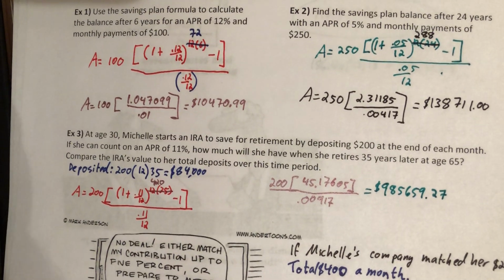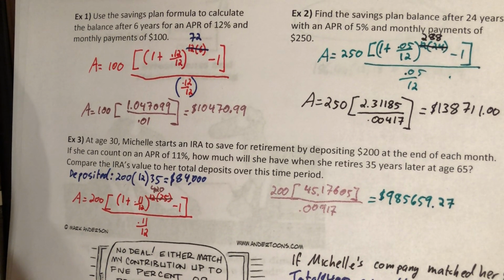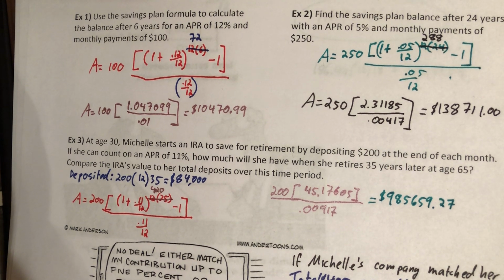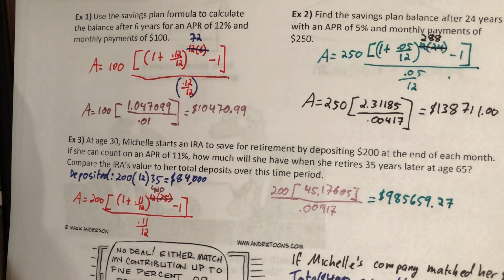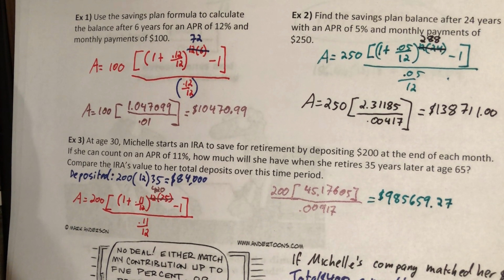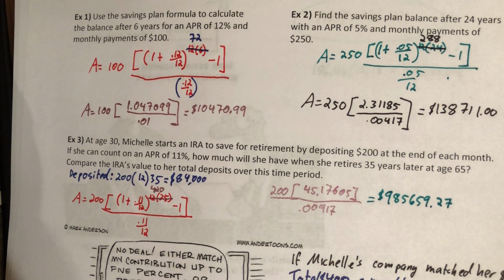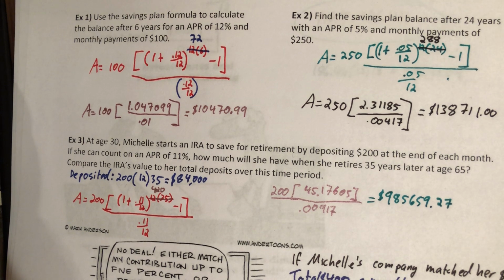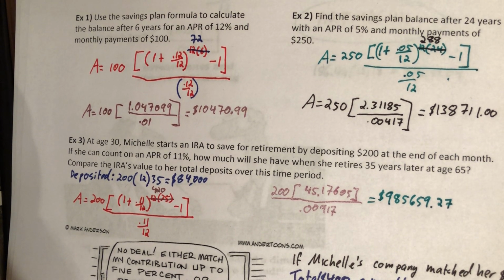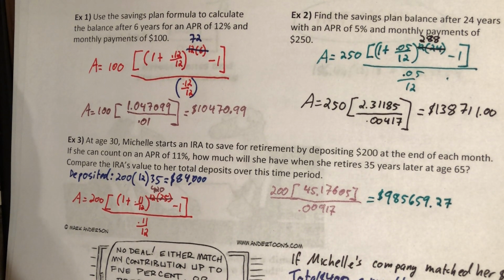All right, so retirement. Michelle is 30. She starts saving for retirement. She's going to deposit $200 a month. She's getting 11% APR. She wants to retire in 35 years. How much would she have? Just a quick little thing: she's deposited $200, 12 months a year for 35 years. She has put in $84,000 of her own money.